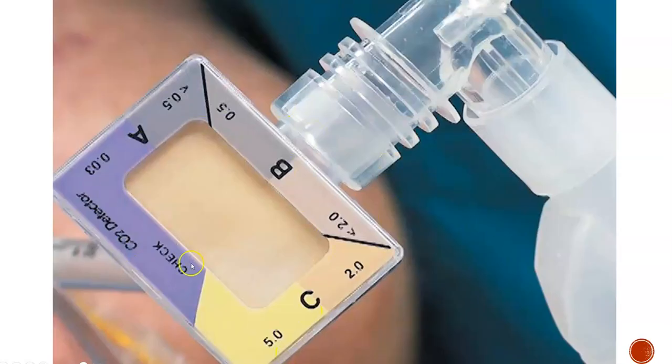Okay, so this is our end-tidal CO2 monitor, or detector monitor, however you want to say it. This is what's going to be attached to the end of that ET tube to help detect CO2 to make sure that we're in the right spot. So basically, normal end-tidal CO2 values average 2 to 5 millimeters of mercury less than the PaCO2 in individuals with normal lung and cardiac function. So each time we take an ABG, our end-tidal CO2 value should also be noted.